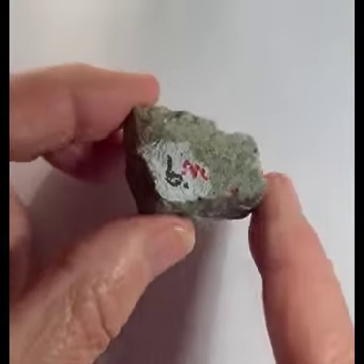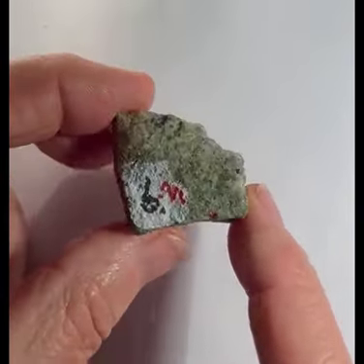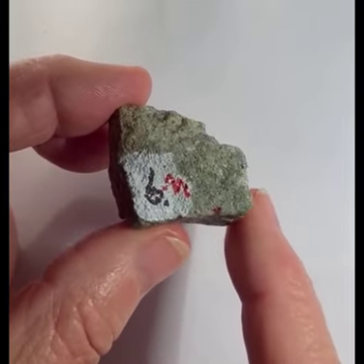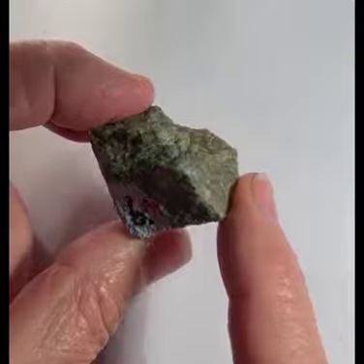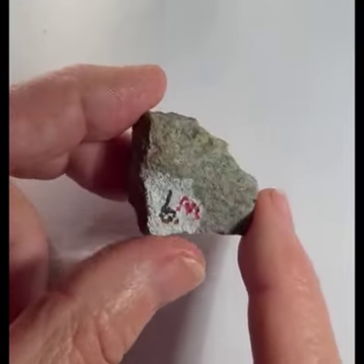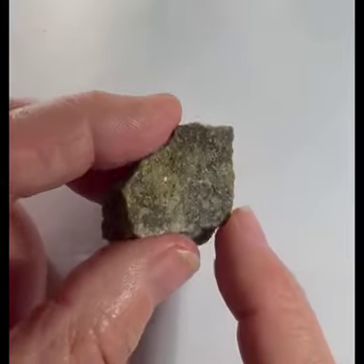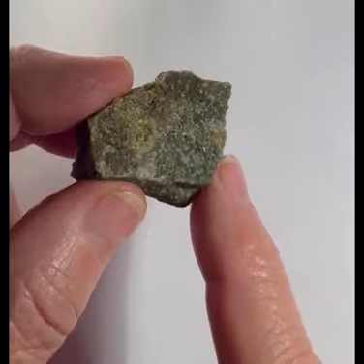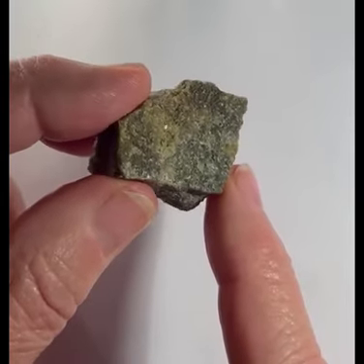The number 6 mineral is the olivine. Olivine is very easy to know because the name comes from the olive, which means it's green. See, this olivine is pretty green. Really, this is not a single mineral. It's a bunch of minerals together. So you can see the little individual grains in there.